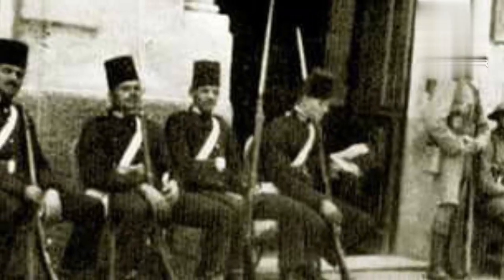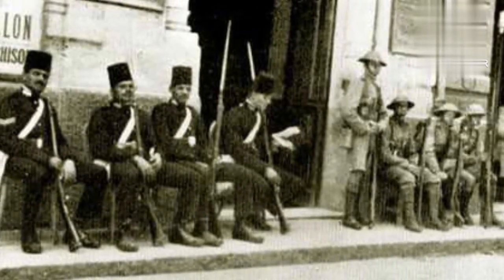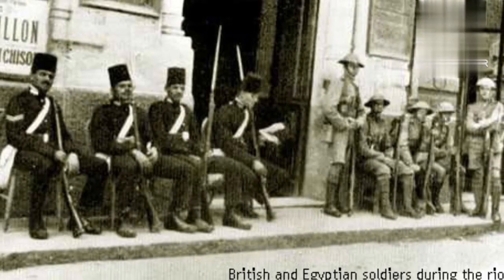The British forces, commanded by General Sir Garnet Wolseley, quickly defeated the Egyptian army, which was led by Ahmed Yarabi, the same leader of the Arabi Revolt. The British captured Cairo on September 14th, and Yarabi surrendered soon after.